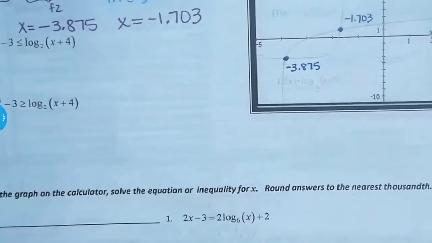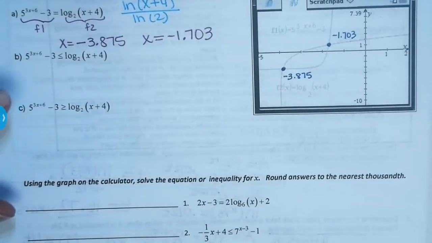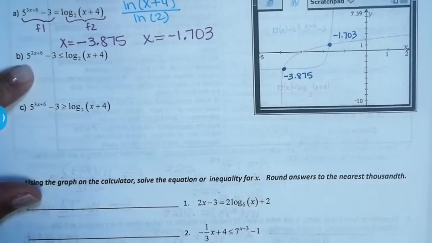Okay. All right, so finishing number 6. Now I just need to figure out letter B.